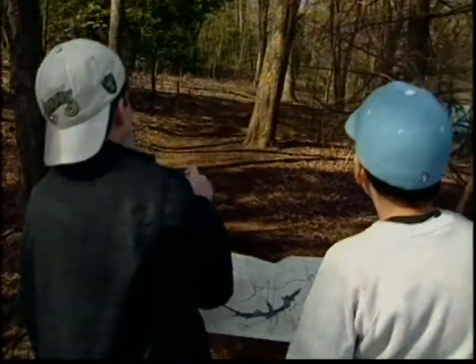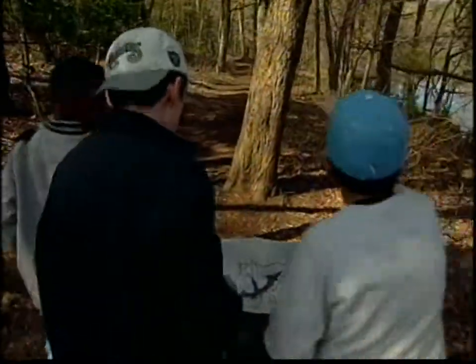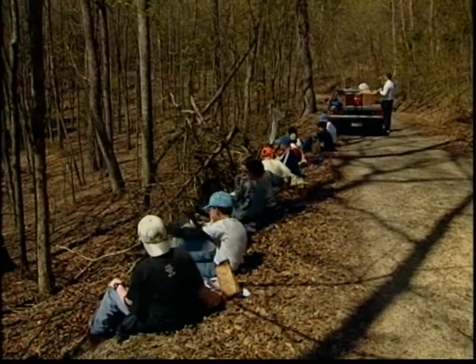You should take note that right off the bat they pulled out a map on the first trail, and that allowed them to pedal even faster to meet up with their colleagues at point 1.